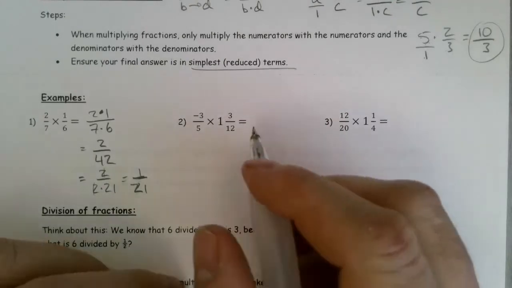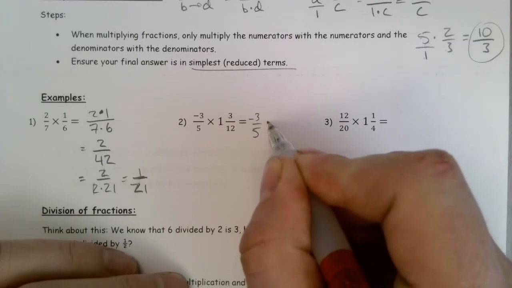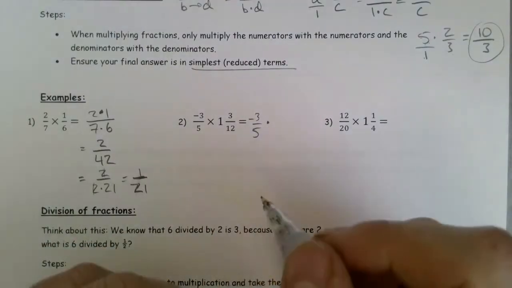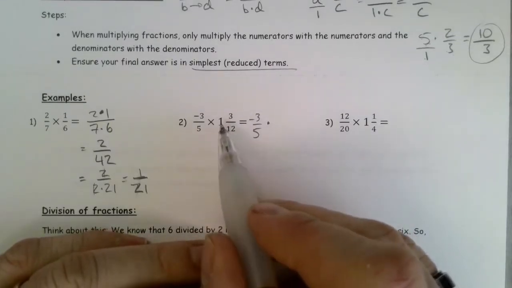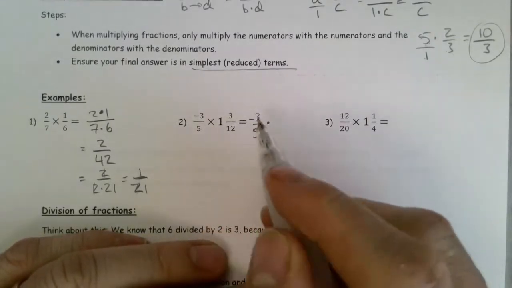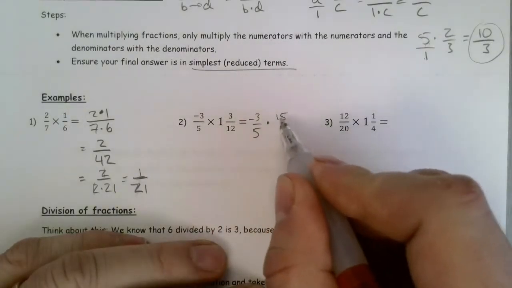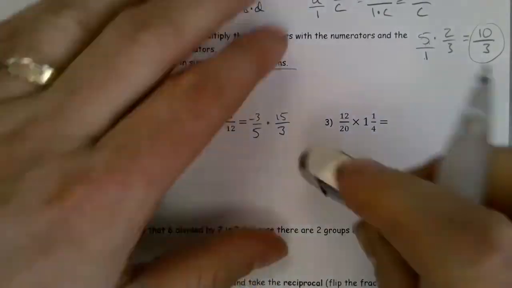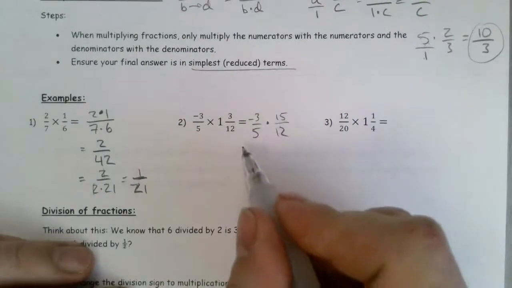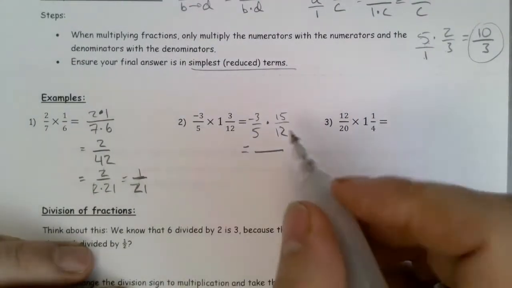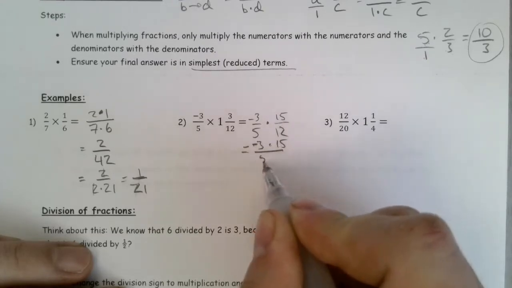Over here, I get negative 3/5 multiplied by 1 and 3/12. I'm not hugely fond of that, so what I'm going to do here is multiply and convert this into an improper fraction. So 1 times 12 is 12, plus 3 is going to be 15. Whoops, not 15/3, 15/12. Now I'm going to multiply the numerators together. So negative 3 times 15 over 5 times 12.